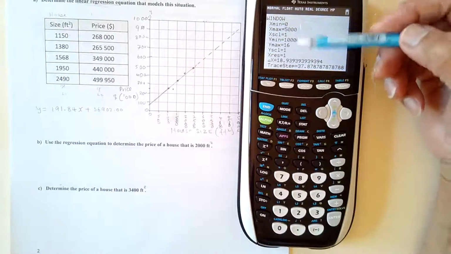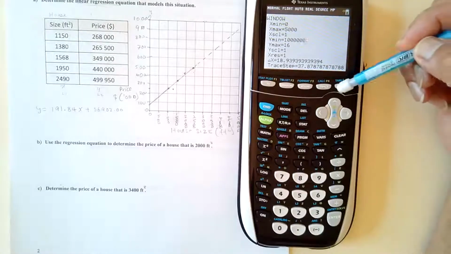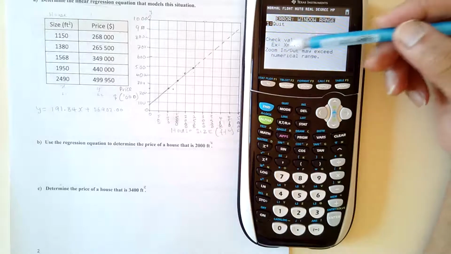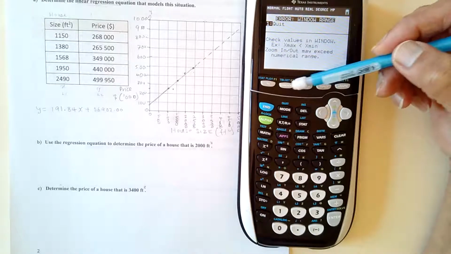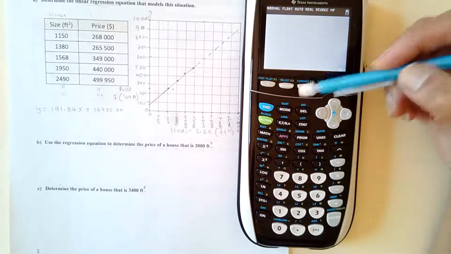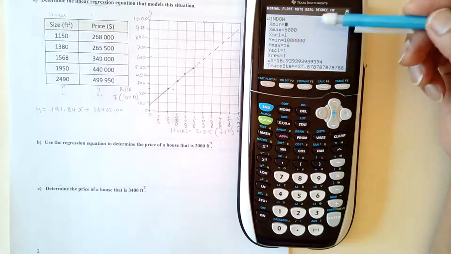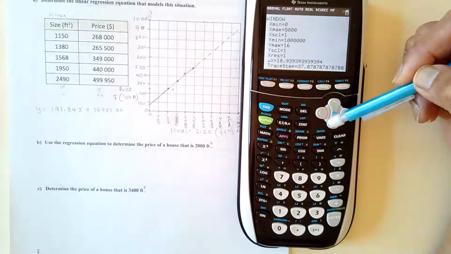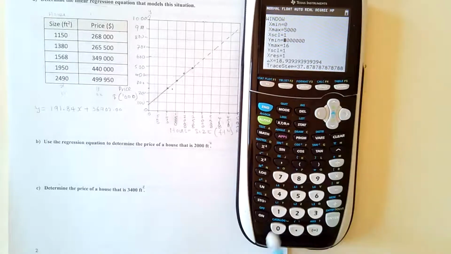Now we have our scale. This graph, now notice it tells me here that there's an error. If that happens, I go back to my window. It means I did not enter the data correctly. So notice I have my minimum as 1 million, which is wrong. So my minimum should be 0. And if you make a mistake, the calculator will tell you there's an error.